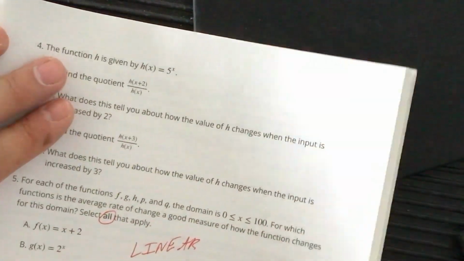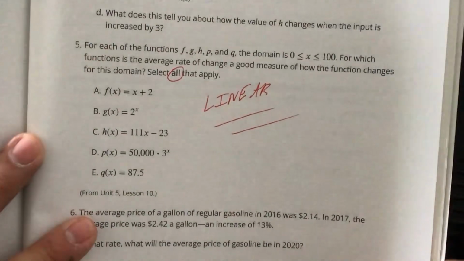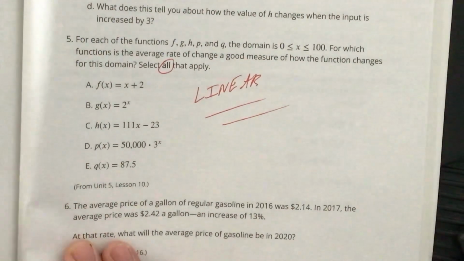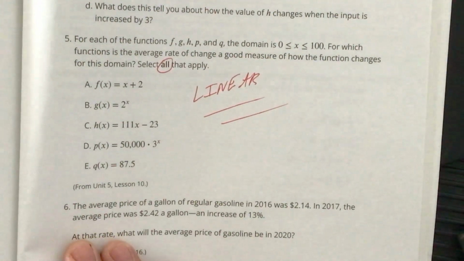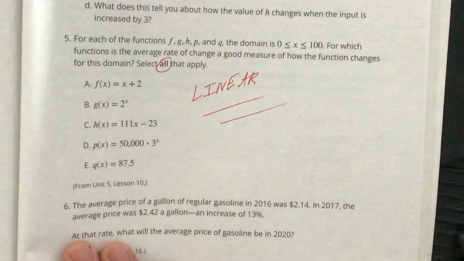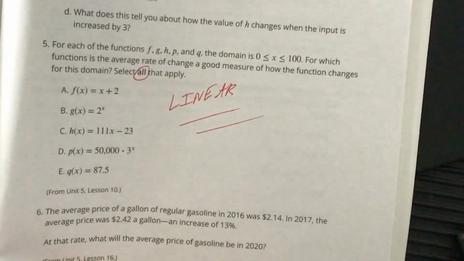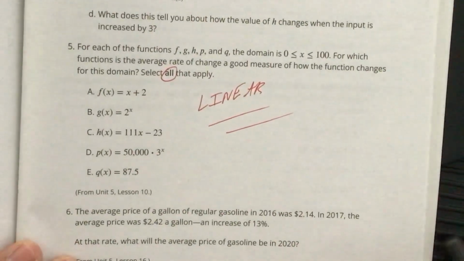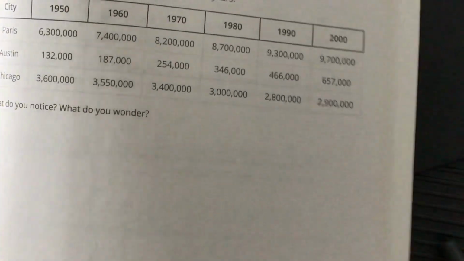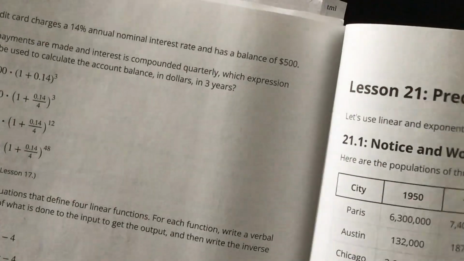Remember, exponential functions are tough to find a good domain to show on your graph, good averages, because it increases so much. So just look for lines there for number 5, linear functions. 6, I think you can handle. Next page, final page.